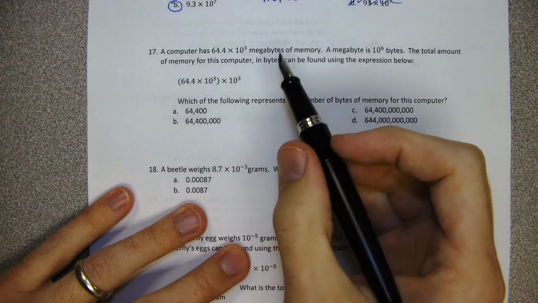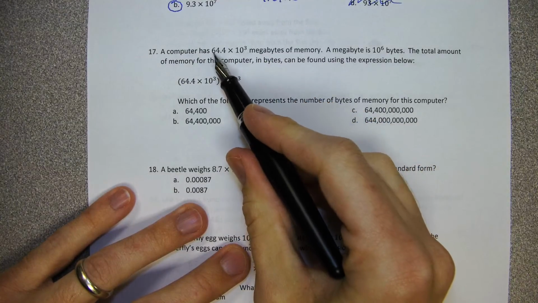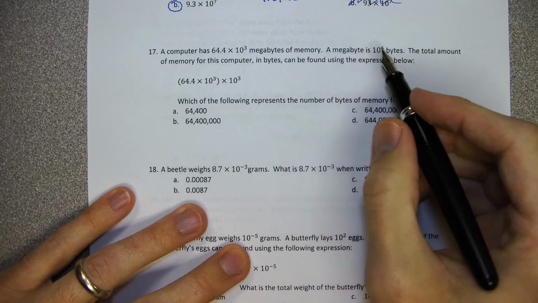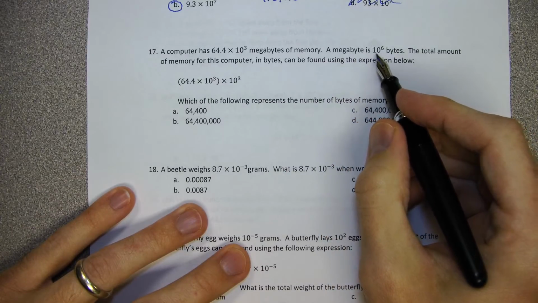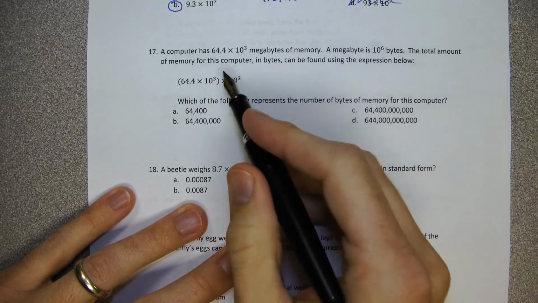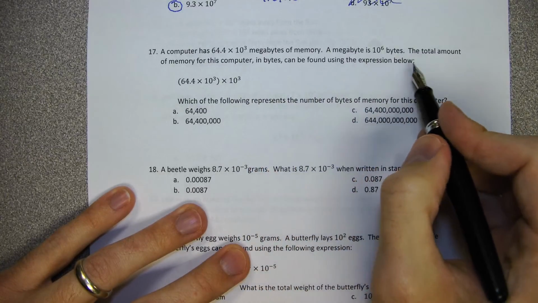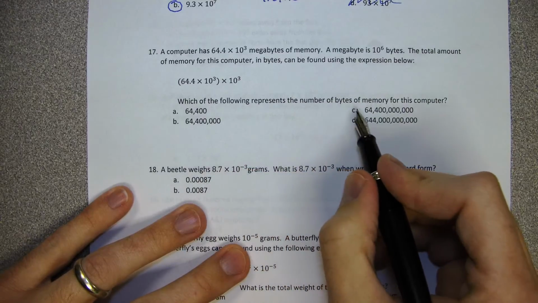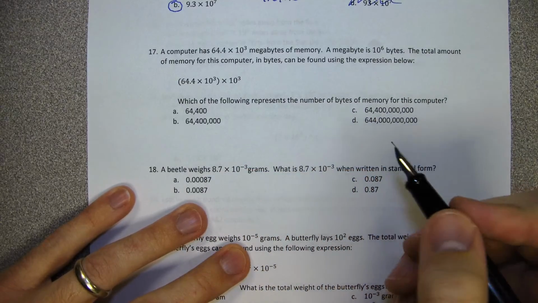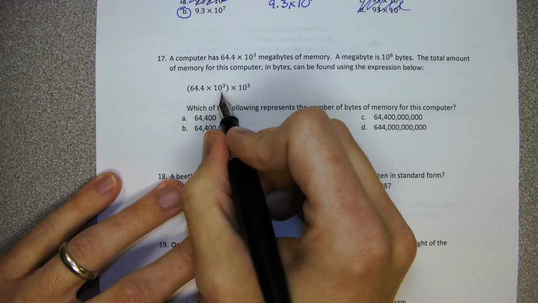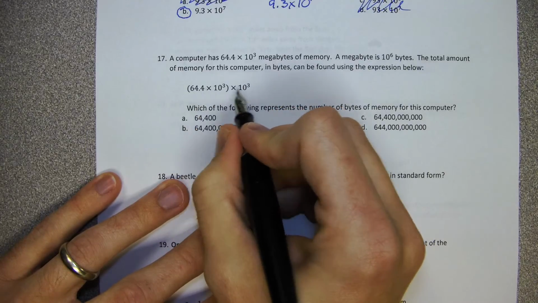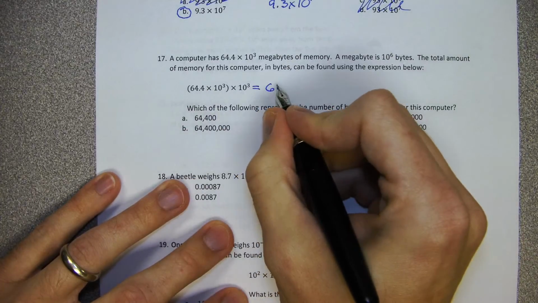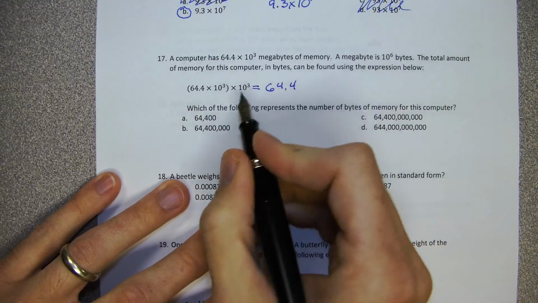A computer has, what is this, 64.4 times 10 to the third megabytes of memory. A megabyte is 10 to the 6 bytes. The total amount of memory for a computer in bytes can be found using the following expression. There it is. All right, so which of the following represents the number of bytes of memory for this computer? All right, well, let's look at what we've got here. First off, this is all multiplication, which means I can multiply in any order I want. So I'm going to ignore this 64.4 business, and I'm going to focus right here.